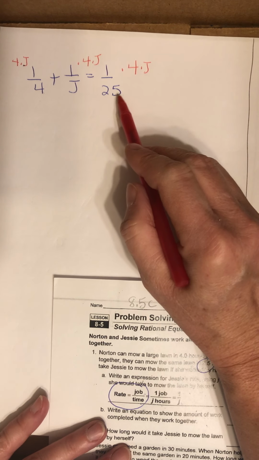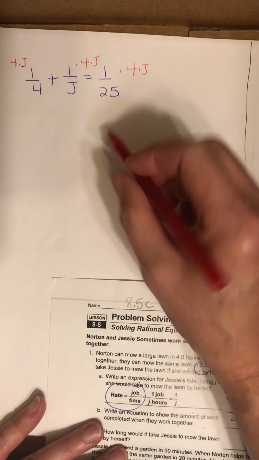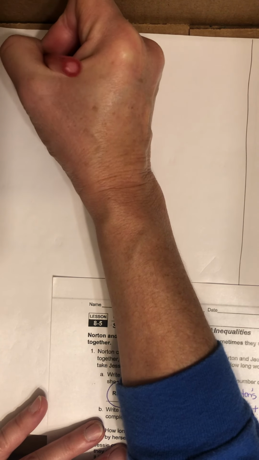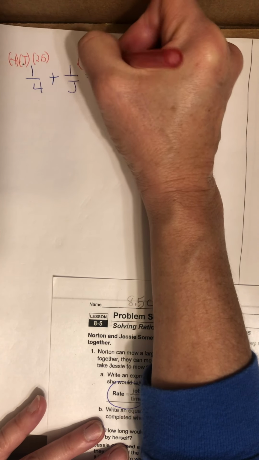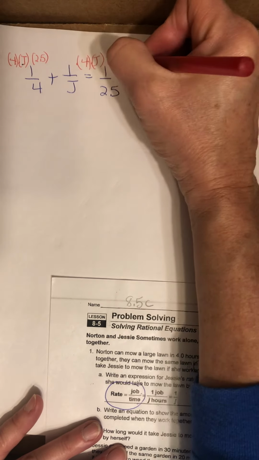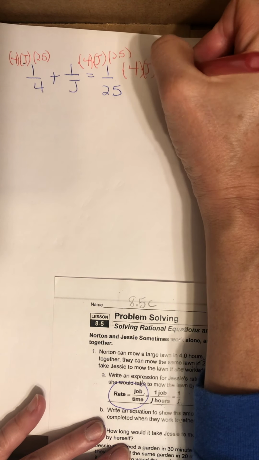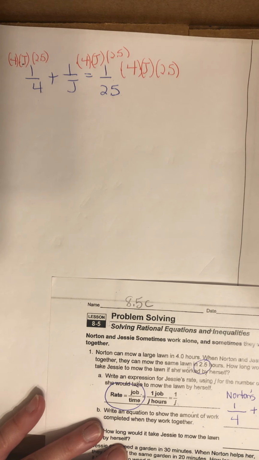Last denominator, that's a 2.5. How do you get rid of dividing by 2.5? You multiply by 2.5. I'm going to use parentheses so I can see the decimal point really well. There we go. Let's go through and cancel any factors that are the same in the numerator and denominator.